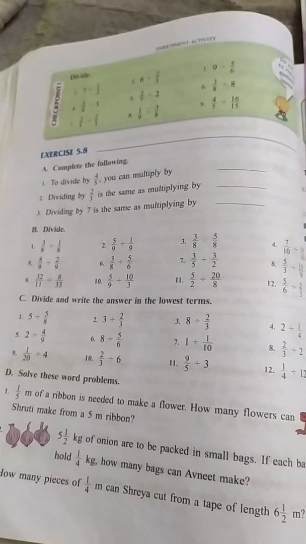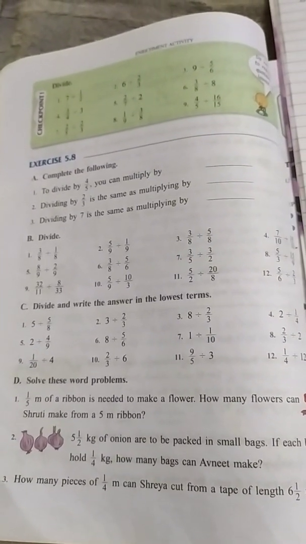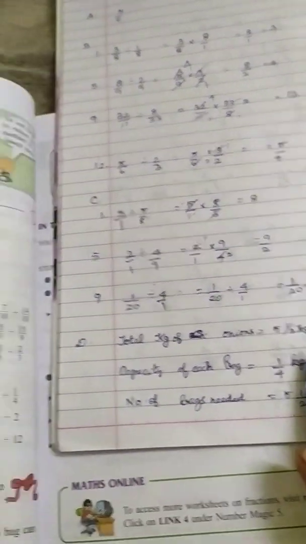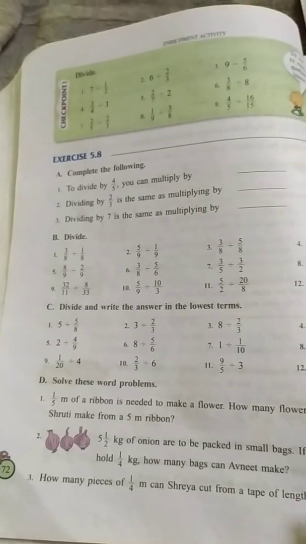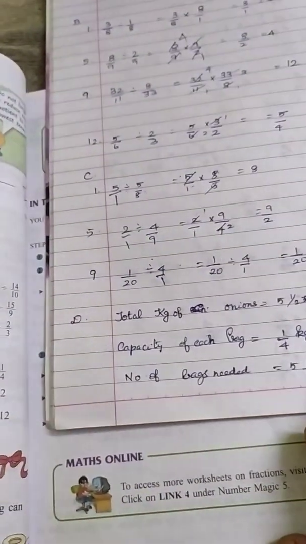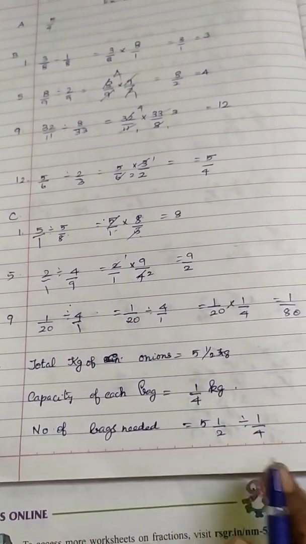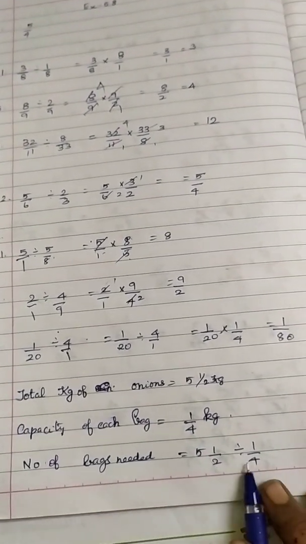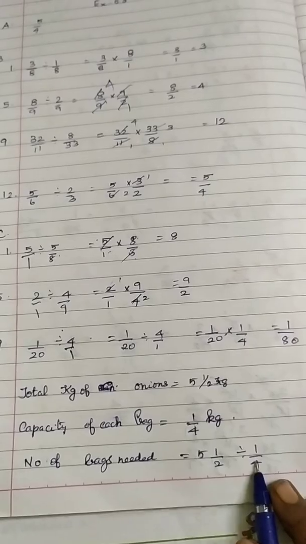Next you have word problems. I have selected the second word problem. 5 1 by 2 kg of onions are to be packed in small bags. So total kg of onions is 5 1 by 2 kg. And each bag can hold 1 by 4 kg. So capacity of each bag is 1 by 4 kg. How many bags are you going to pack? So total number of onions divided by each bag's capacity.